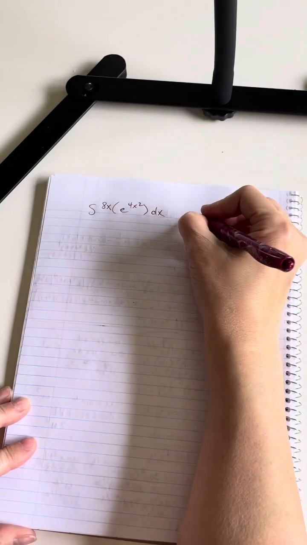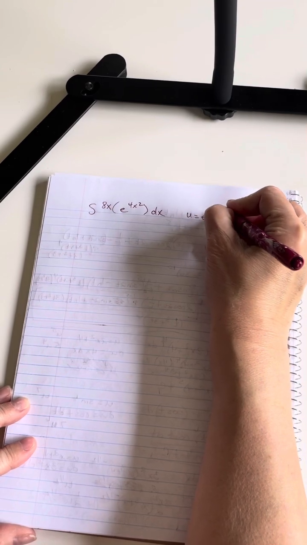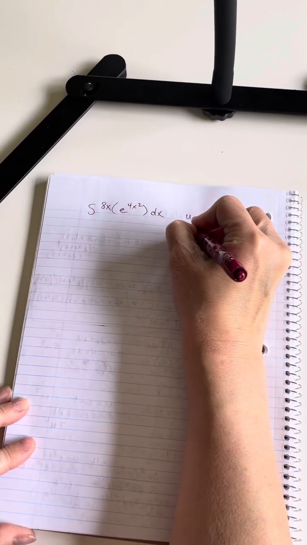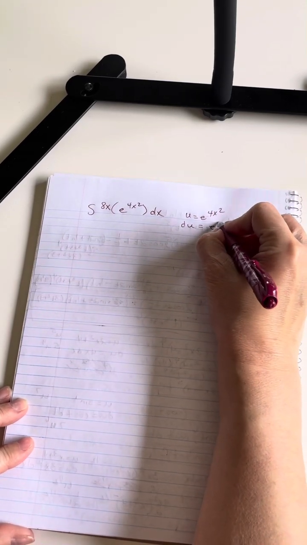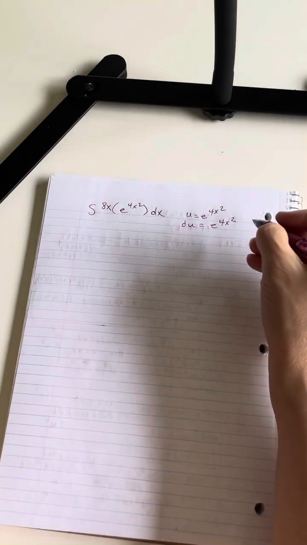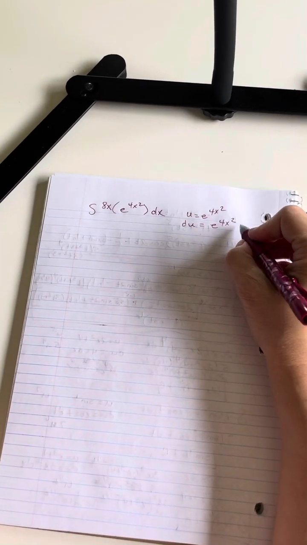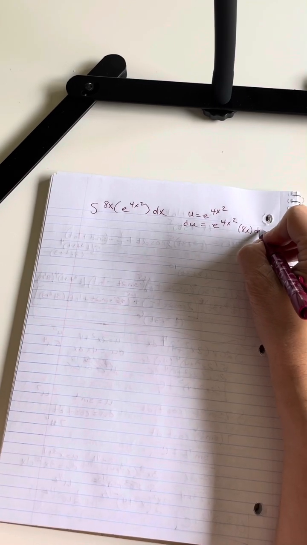We're going to assume that our guess is u equals e to the 4x squared, making du, the e does not change, so e to the 4x squared. However, I do have to derive the exponent part to derive every piece, so that makes it 8x dx.